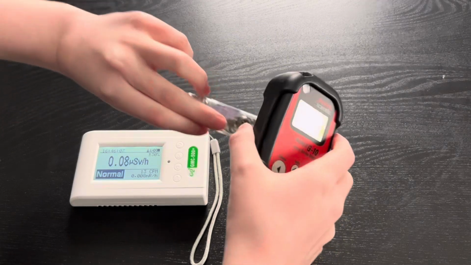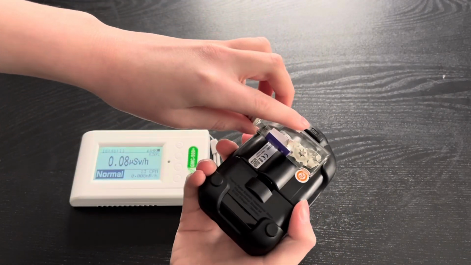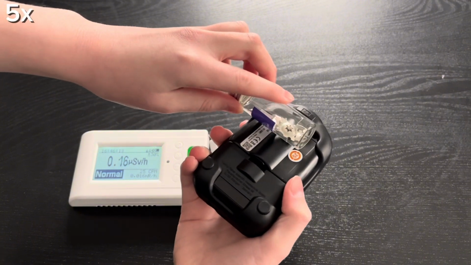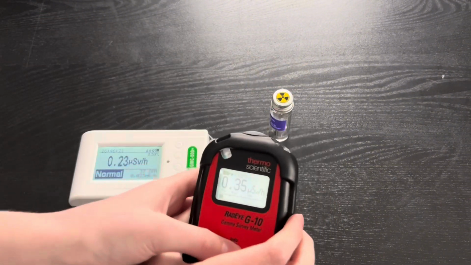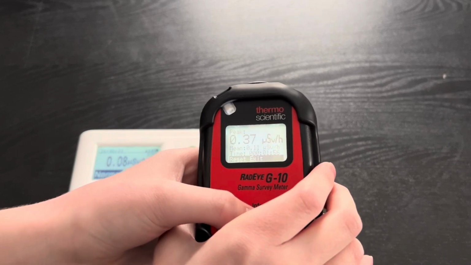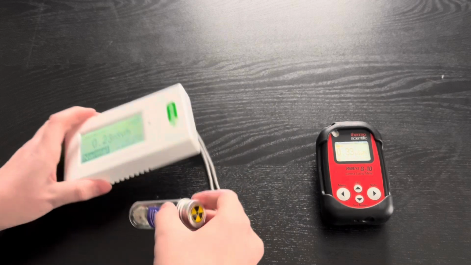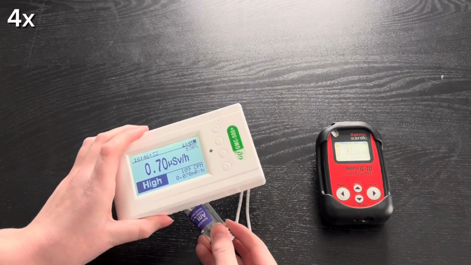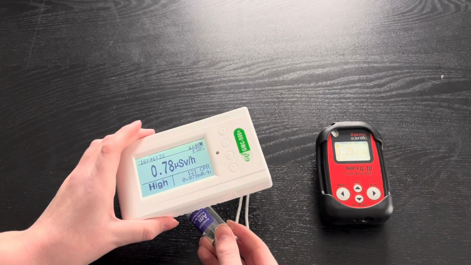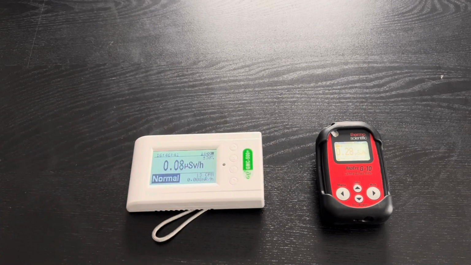With the G10, we're going to just leave it here for a minute. And it looks like our peak value was 0.37 microsieverts per hour. That is the max it went to. Let's see what this one goes to. 1 microsievert per hour. Definitely an over response there.